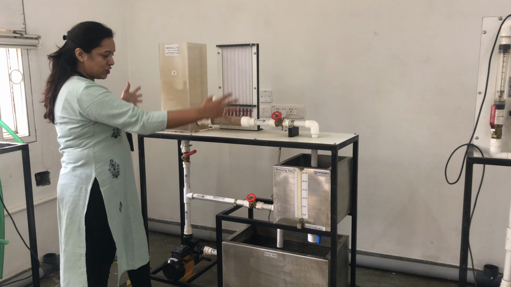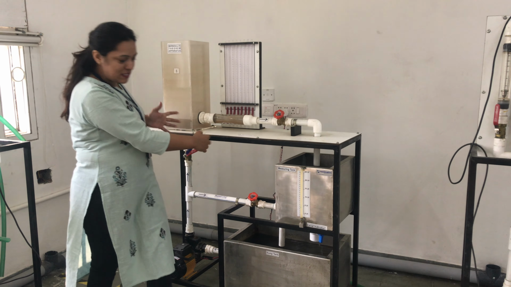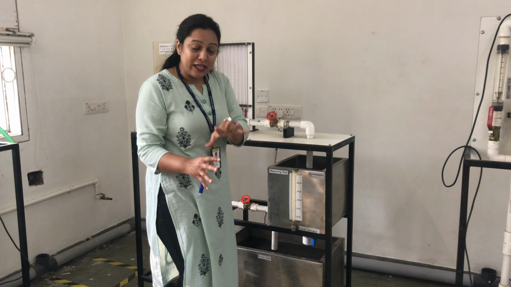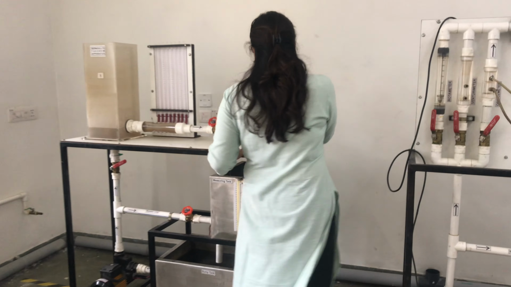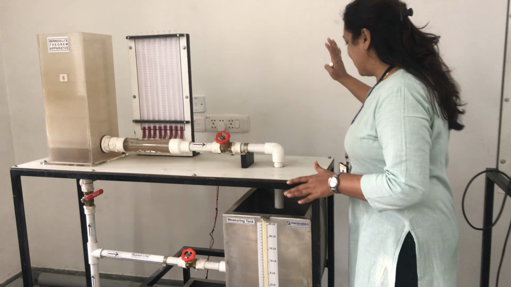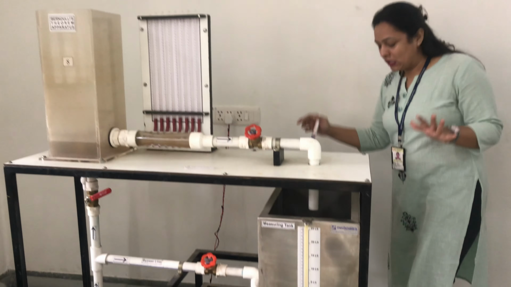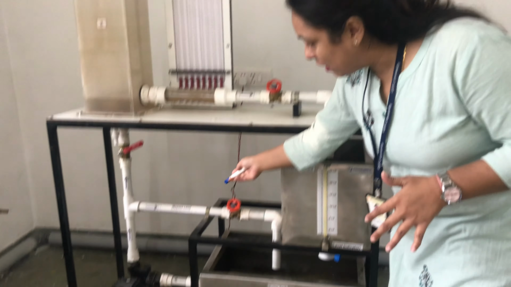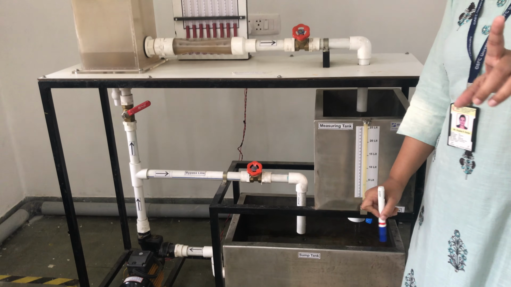And the most important first condition is the steady state. So this is the apparatus of the Bernoulli's theorem. The first step that you need to ensure is the safety of this experiment. First of all, you need to check that no windings are open. So this is the first step.